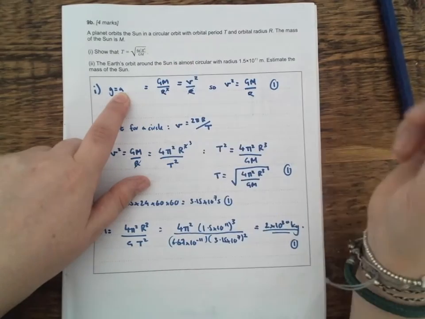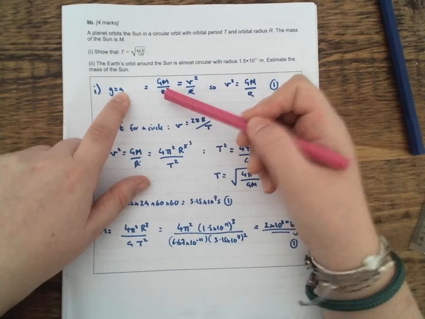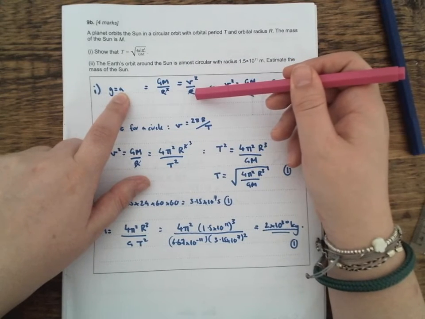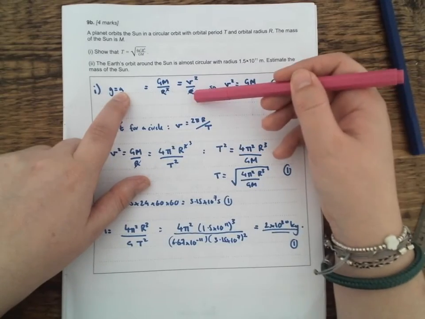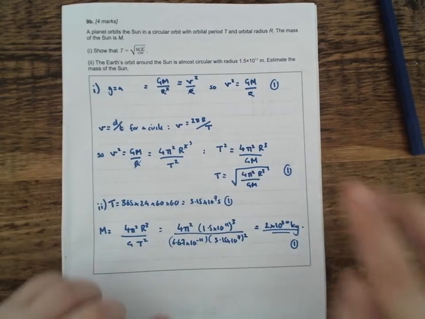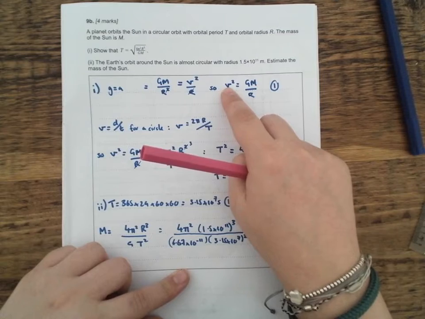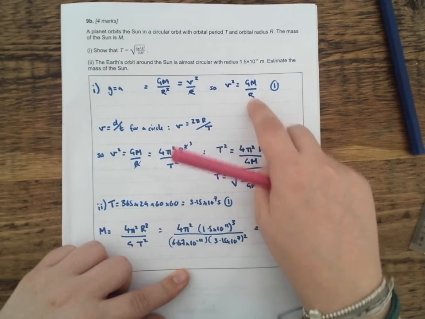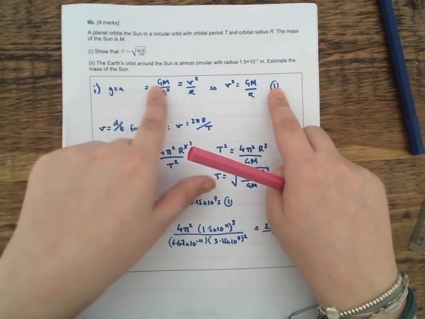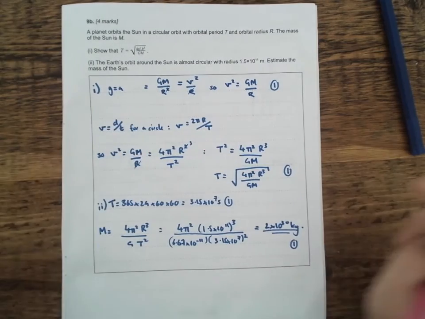So I'm going to say that GM over r squared is equal to v squared over r. In terms of circular motion, acceleration is given by this equation. If I resolve this, I can say that v squared is equal to GM divided by r, and that little bit showing that equating gets you 1 mark.